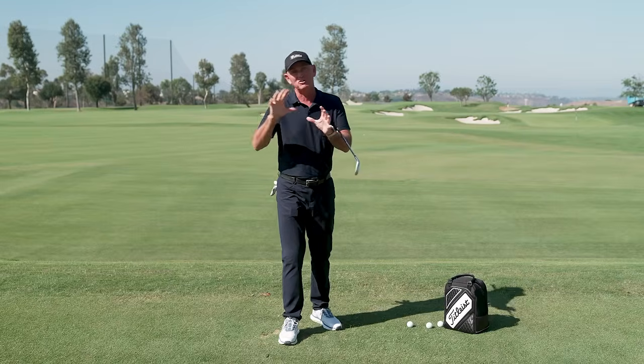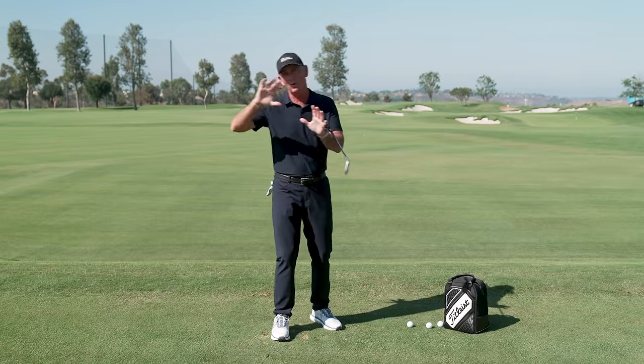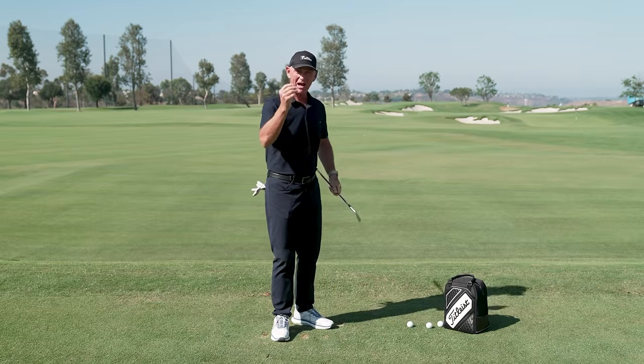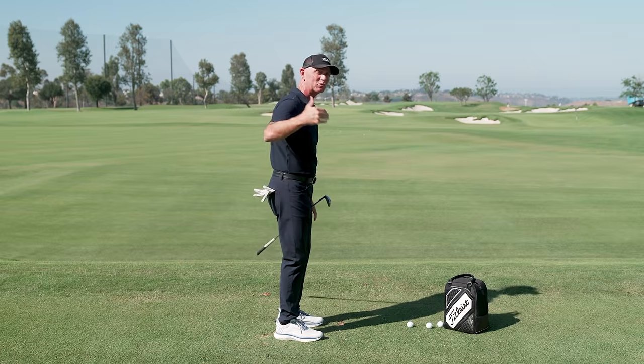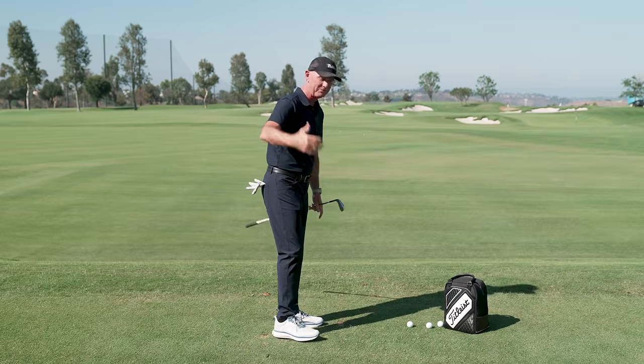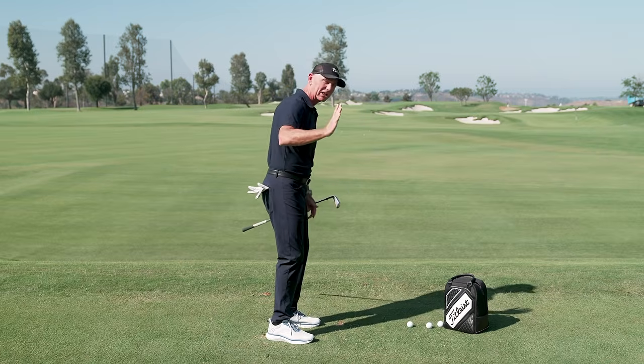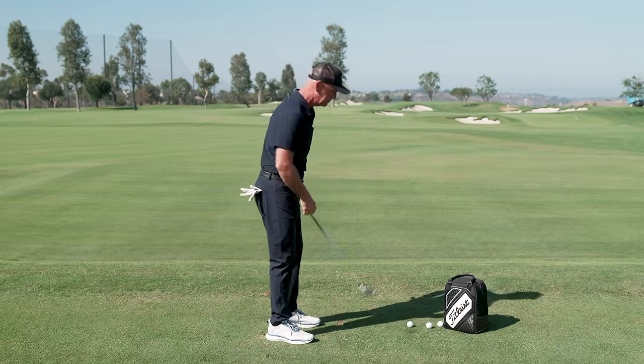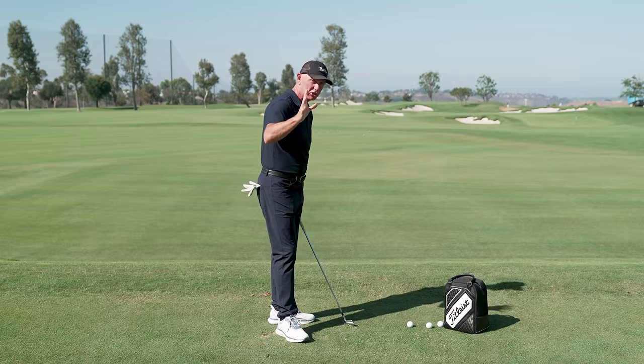Okay, today we're talking about shallow versus steep. So what do I mean by shallow versus steep? I'm specifically talking about the downswing or the transition in your golf swing, right? There are things that steepen the club and there are things that shallow the club. So let's first explain what good players do.